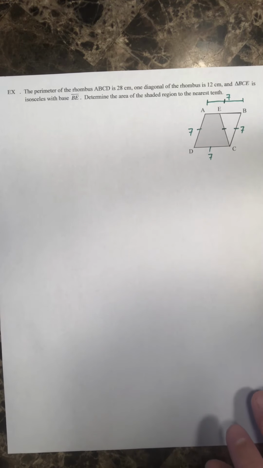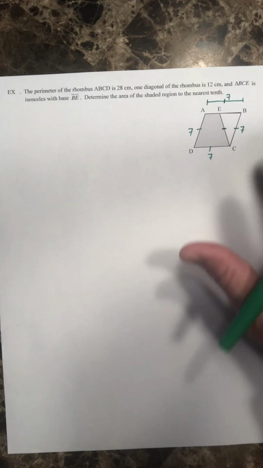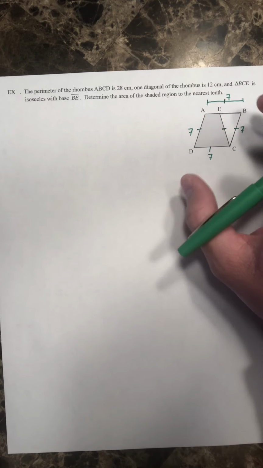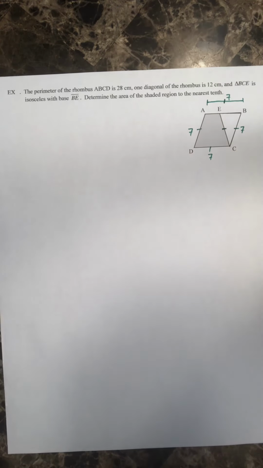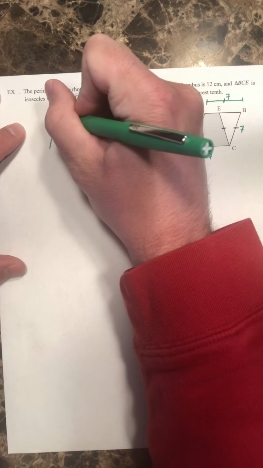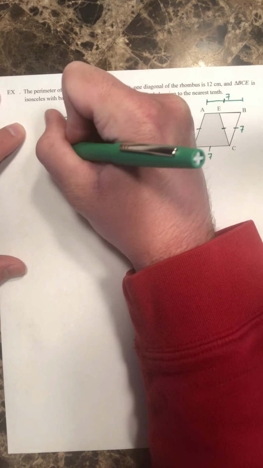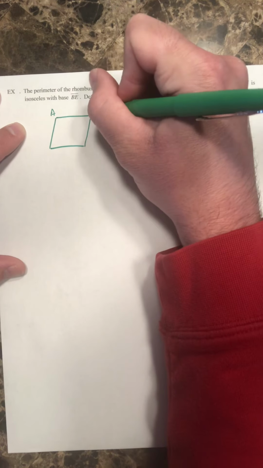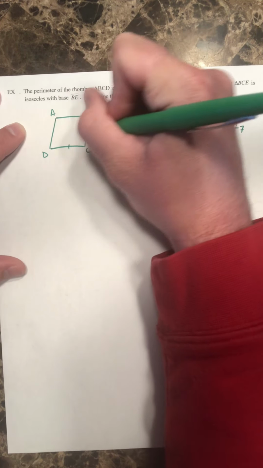They told us one diagonal is 12 centimeters. There's going to be a lot of clutter in this diagram, so I'm just going to duplicate rhombus ABCD and ignore the isosceles triangle for the moment. So just redrawing rhombus ABCD. Each side is 7.